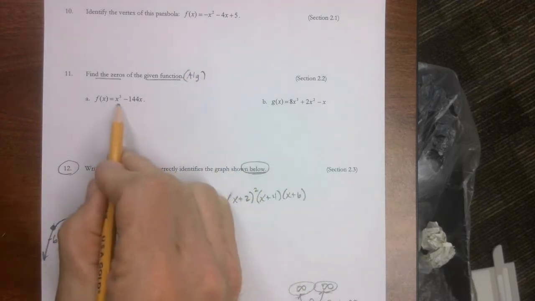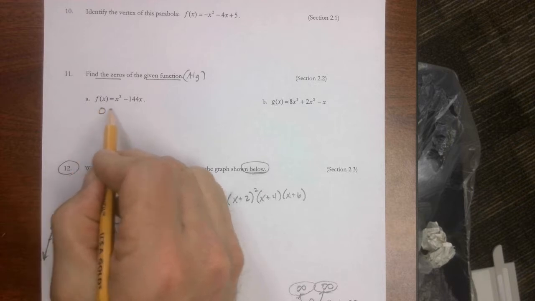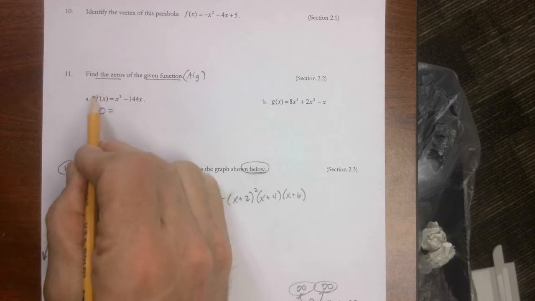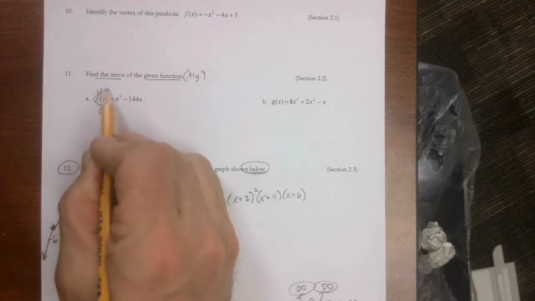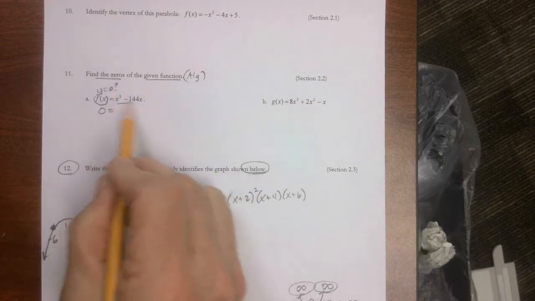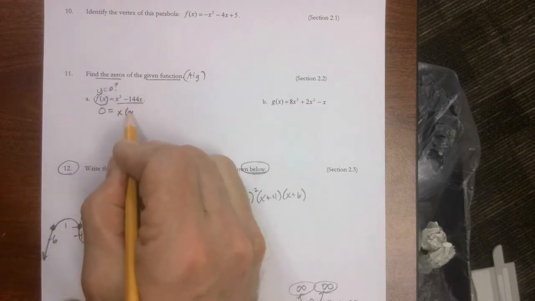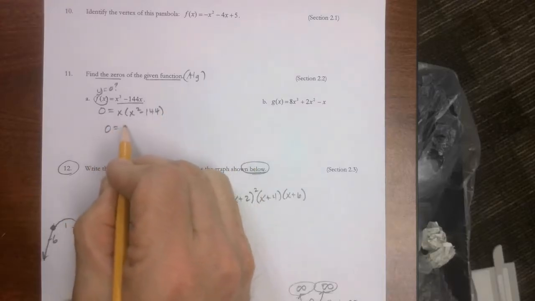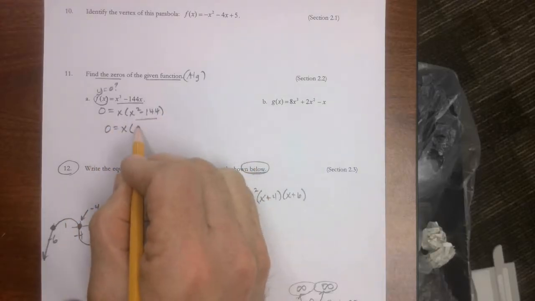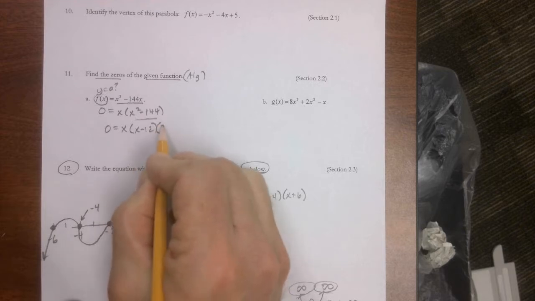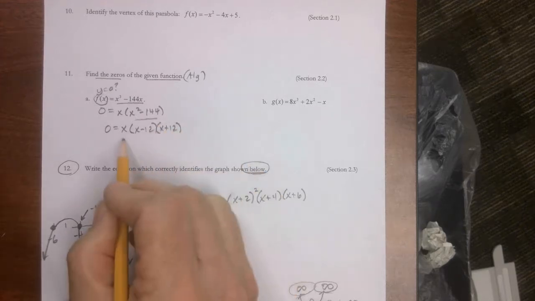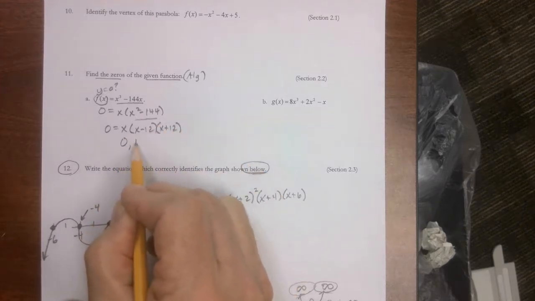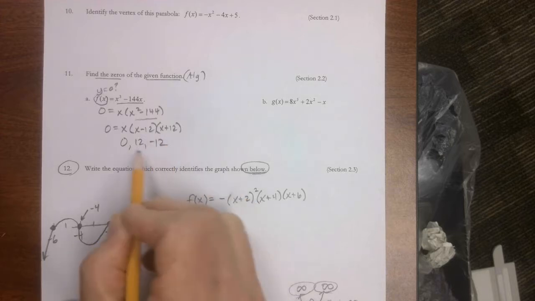What does that mean? Well, we look at this, we say, hey, we're going to let 0 equals, because that's what it's really asking. Where does y equal 0? So we're going to factor out an x. We'd be left with x squared minus 144. Hopefully you are getting real good by this time, noticing this is a difference of two squares. And then you say, aha, my zeros are 0, 12, or negative 12.